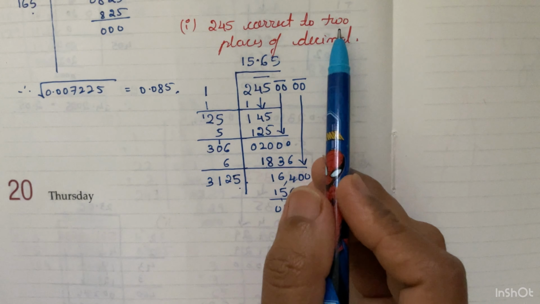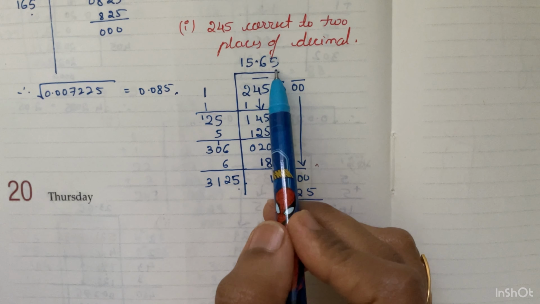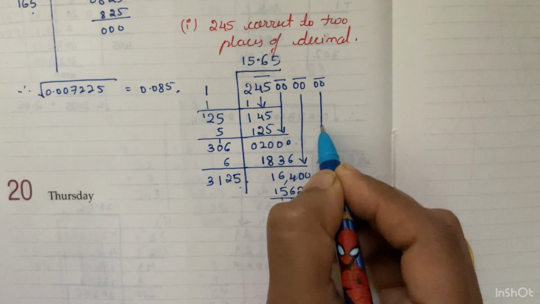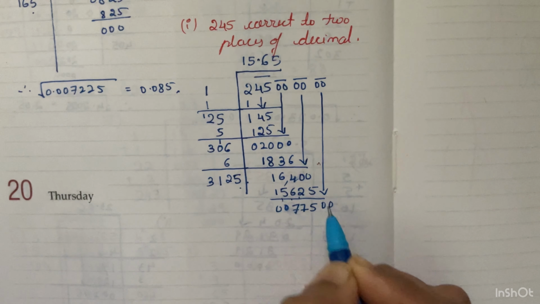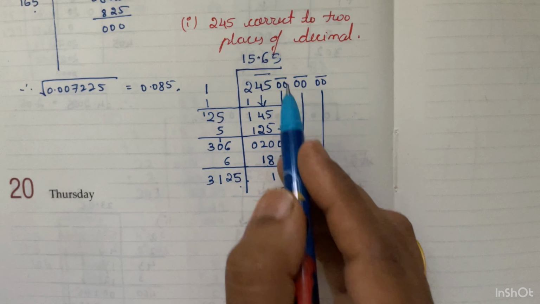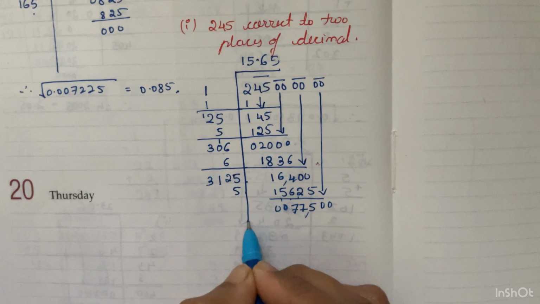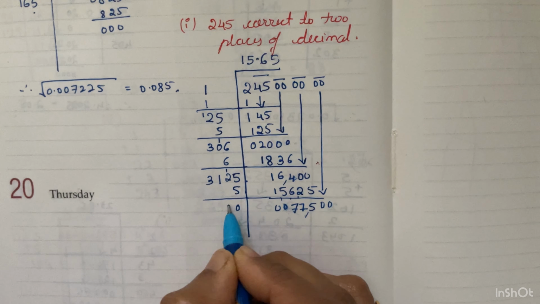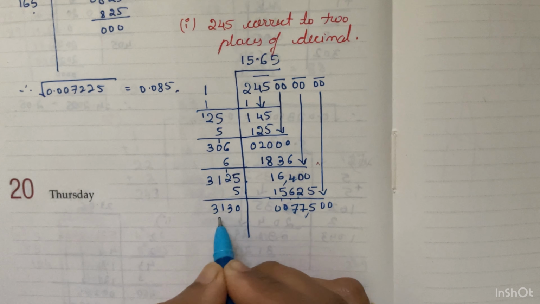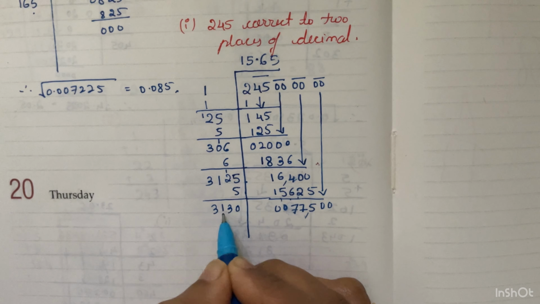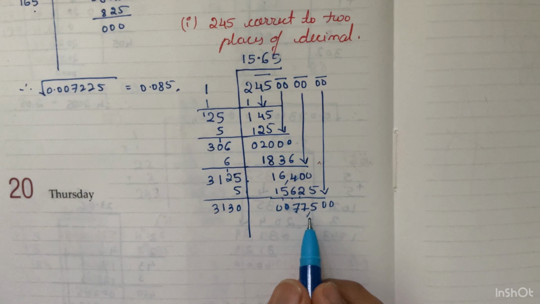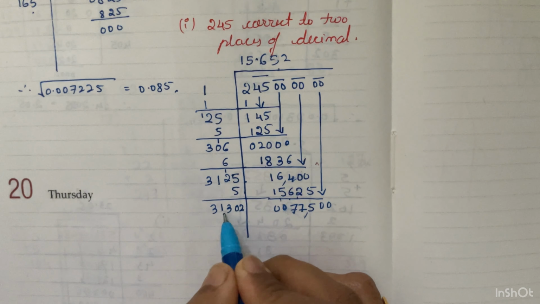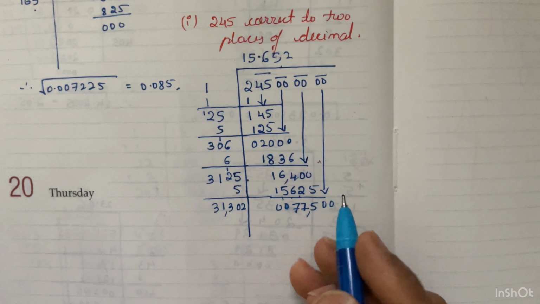Now see here, according to the question we got 2 places of decimal, but still I'll take one more pair of zeros. I'll tell you why. Now let me take it down. So now we are having 77,500, and this 5 we need to add here. Okay, now 5 plus 5 is 10. 1 here. 2 plus 1 is 3. So here we got 3130. Now to do the division further, I'll take the number 2, and the same number we need to add here. Okay, now 31,302 times 2 I'll get, that is 62,604.